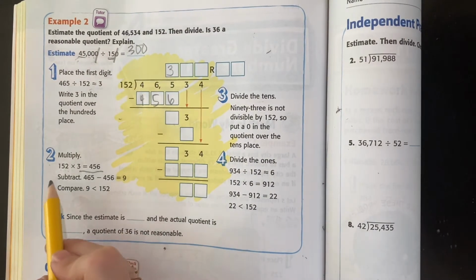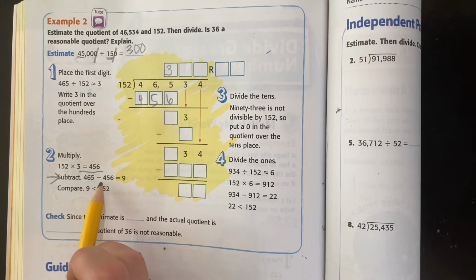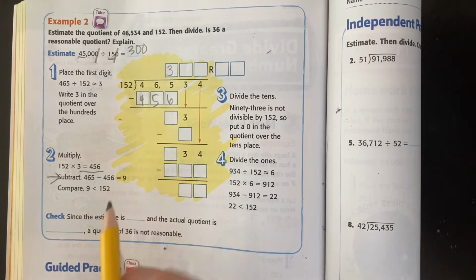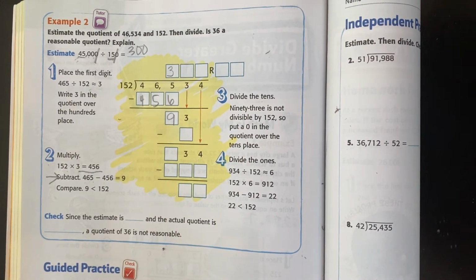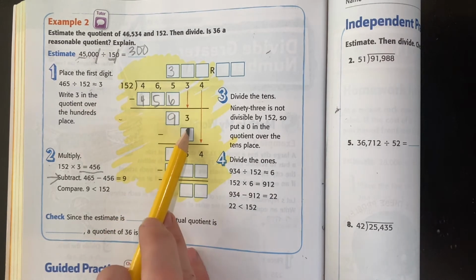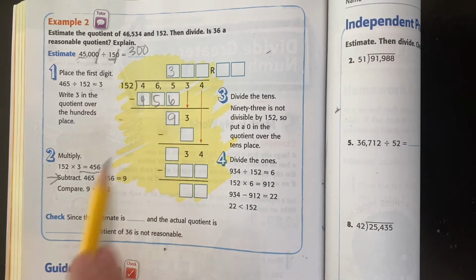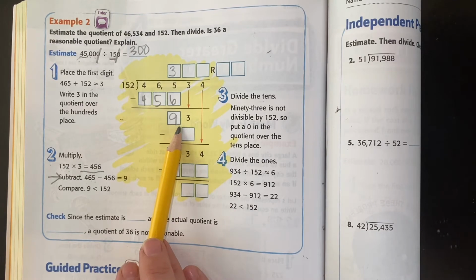Now the next step is to subtract. 465 minus 456 equals 9. So fill that in the next box. Now we're going to bring down 3. All right. So now, does 152 go into 93?